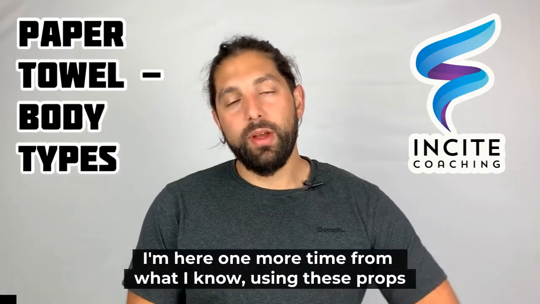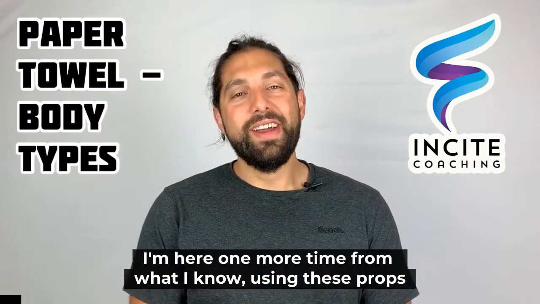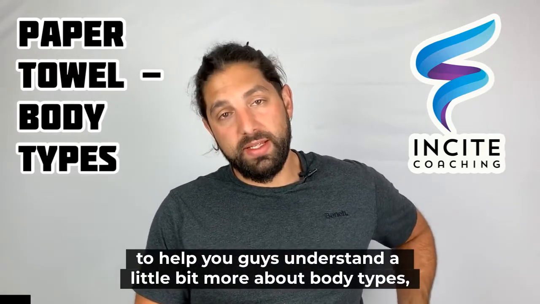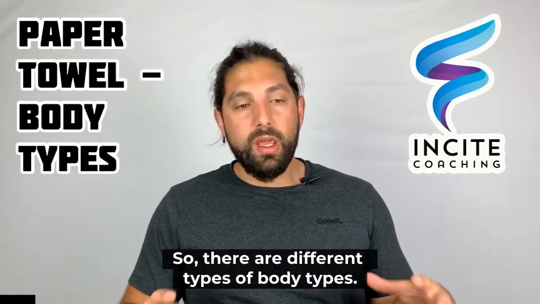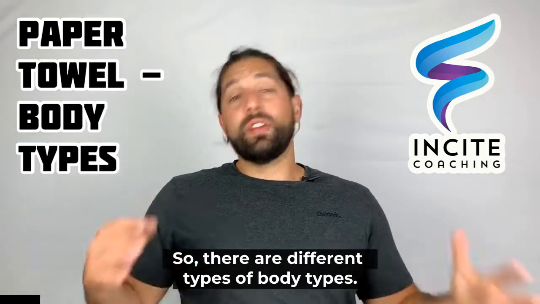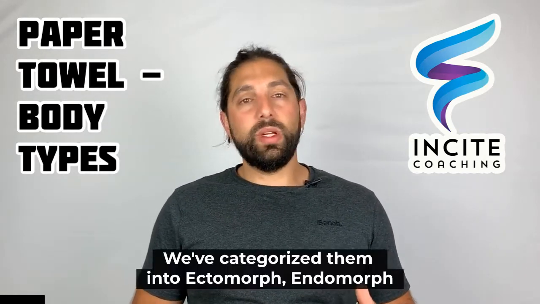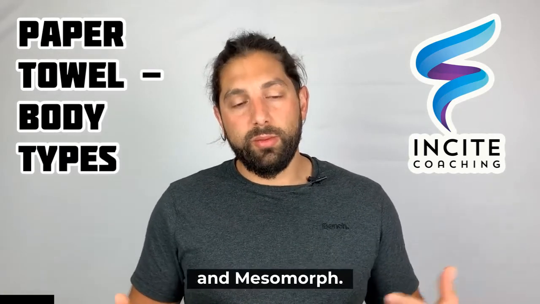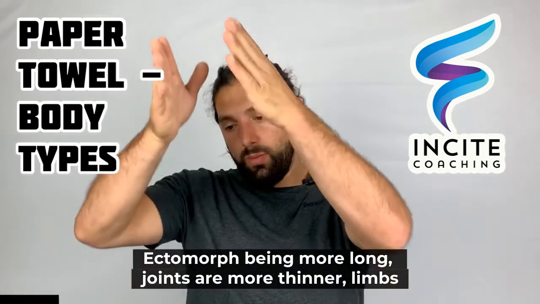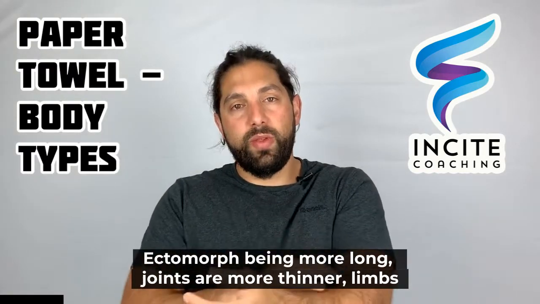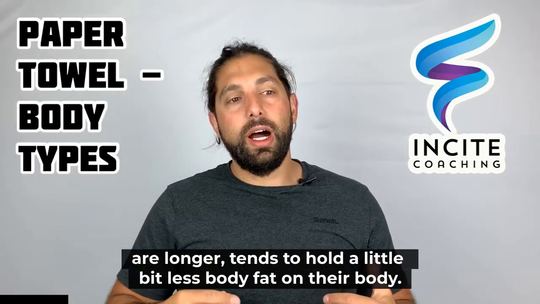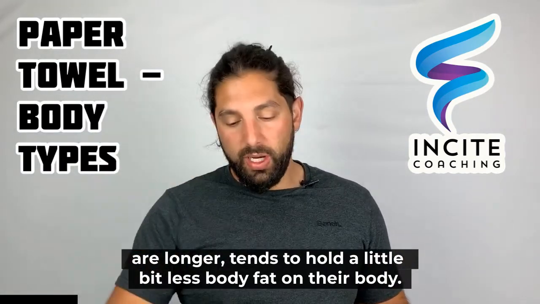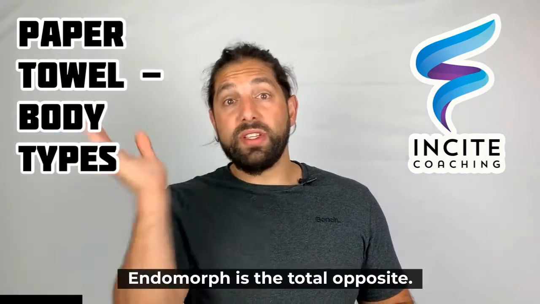One more time, from what I know, using these props to help you guys understand a little bit more about body types and body fat. So there are different types of body types. We've categorized them into ectomorph, endomorph, and mesomorph. Ectomorph being more long, joints are thinner, limbs are longer, they tend to hold a little bit less body fat on their body. Endomorph is the total opposite.